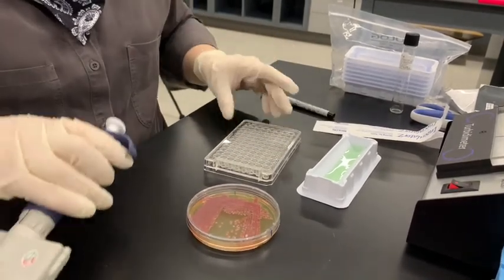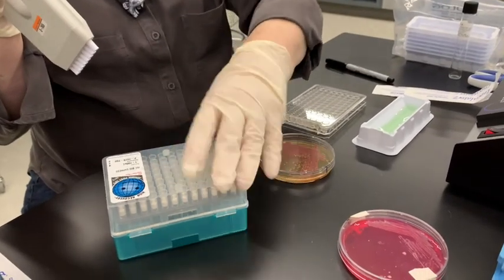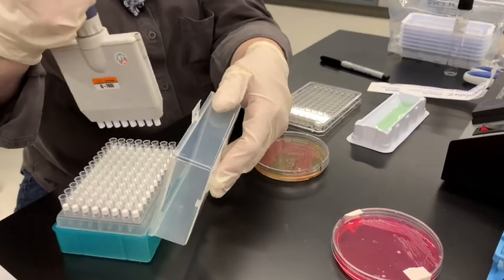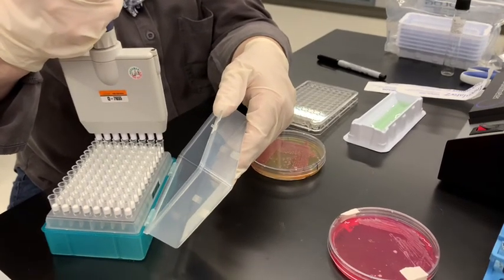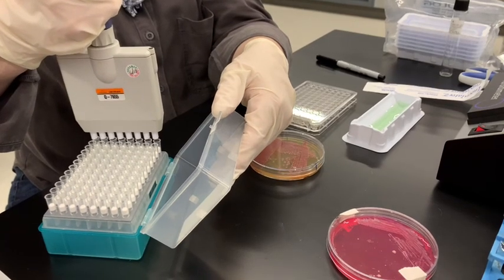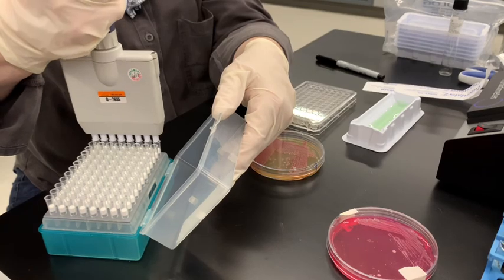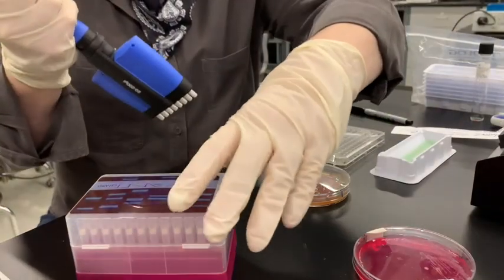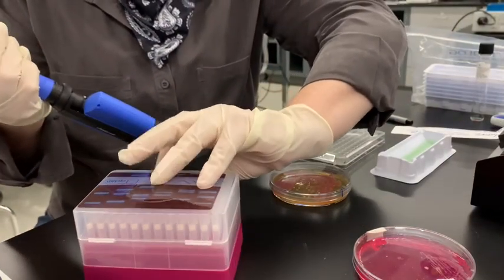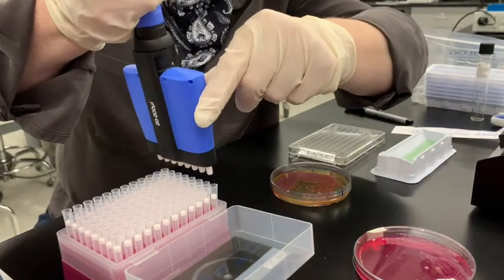So with the multi-channel pipetter, you just have to be careful that all the tips are on correctly. So I'm putting, this is a little bit tricky. It's really tricky. Just having a little trouble with the multi-channel pipetter there. We got a different one that fits the tips.